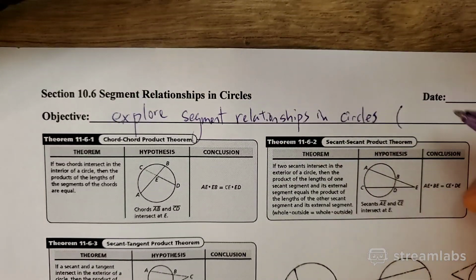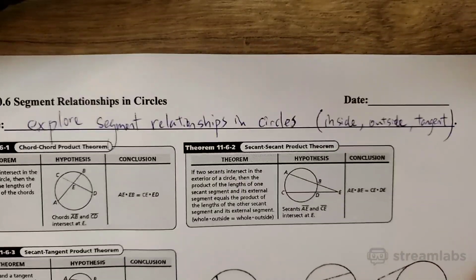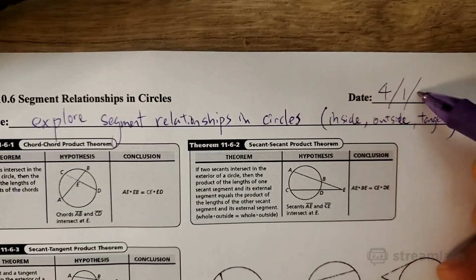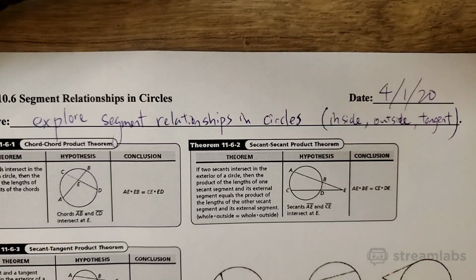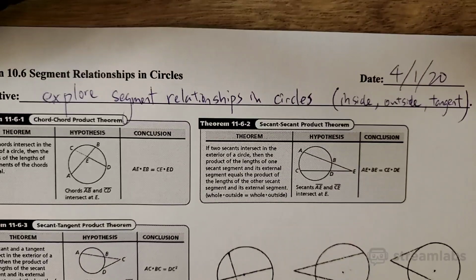The first part is inside, and then obviously there's outside, and obviously there's tangent. So it's the same as the angle relationship, but instead of talking about the angle itself, we are talking about the side length.